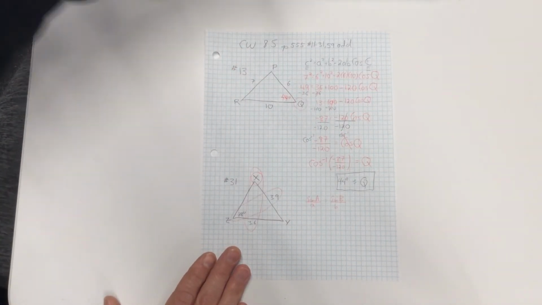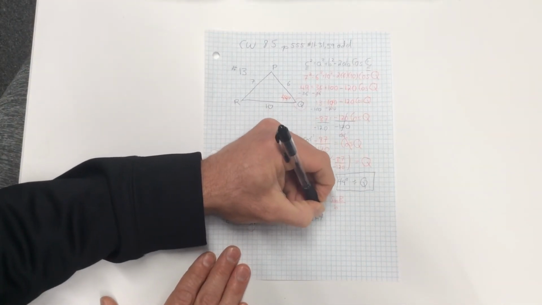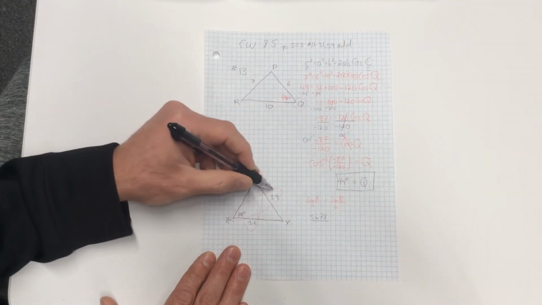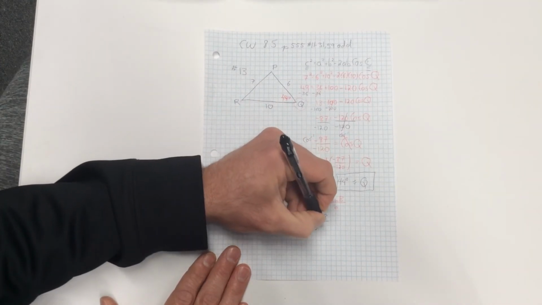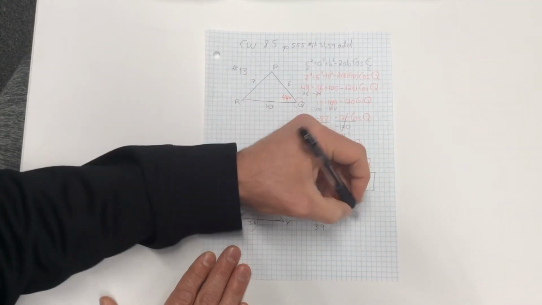So we can go ahead and plug that in. Start with the one you know. I know sine of 78 over its corresponding side, 3.9, equals, I don't know this angle, sine of x.